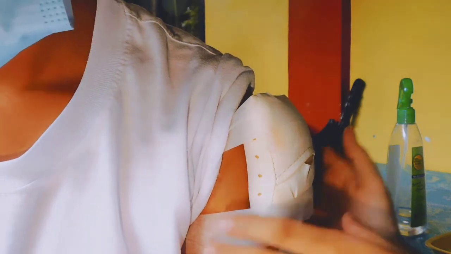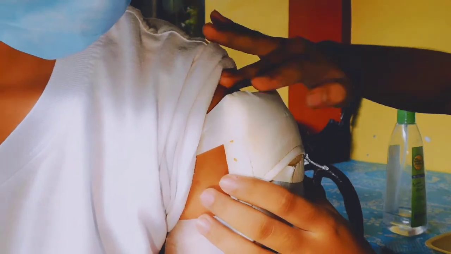Nagkaroon ka po ba ng vaccines dito sa site na 'to? Hindi pa po. Okay, thank you. If injections are to be frequent, alternate sites, so avoid using the same site twice in a row. Locate the exact site for the injection. Here I'm going to locate the acromion process, so two fingers here and two, so it's right here.